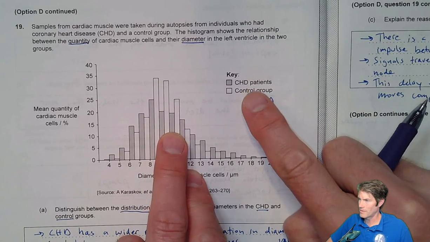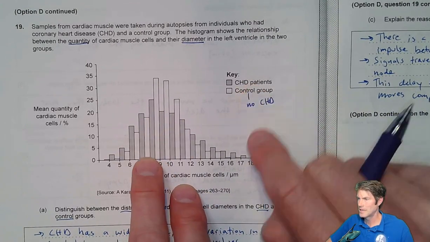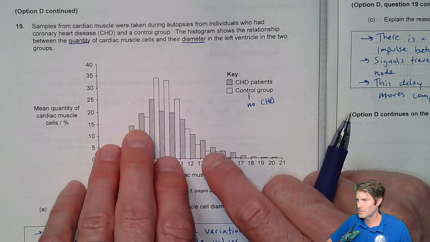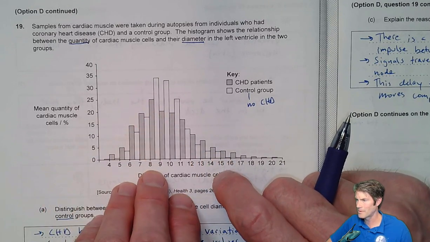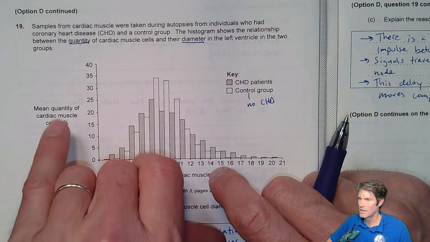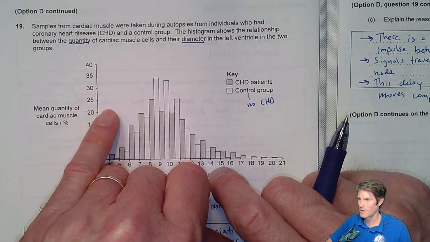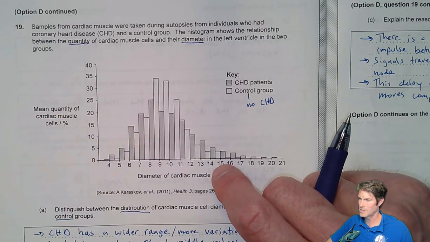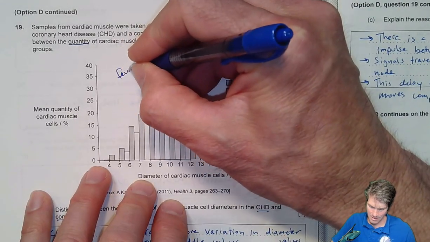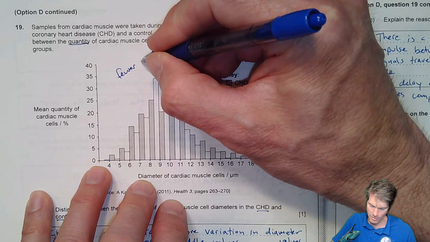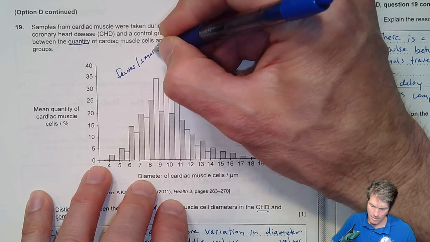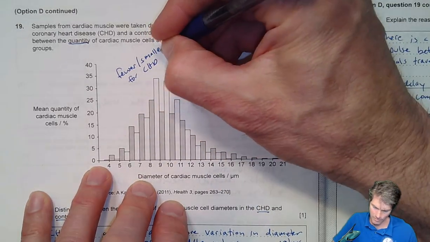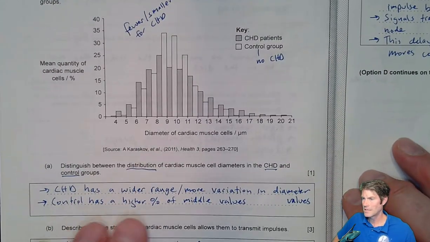The dark bars are the people that had coronary heart disease, and their peak, their average, is a little bit lower in terms of the diameter. So you kind of think, oh, they're maybe smaller in diameter, and the bars aren't as tall. So it looks like there are fewer muscle cells, and it looks like they're smaller cells. So just the general opposite: for coronary heart disease, fewer, smaller. Okay, I guess that's not what this question is asking.